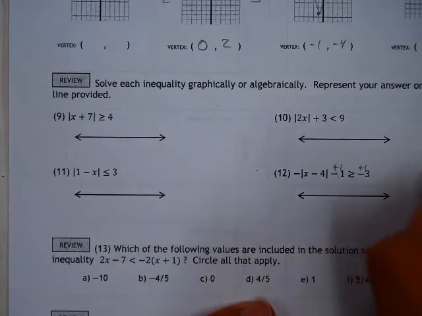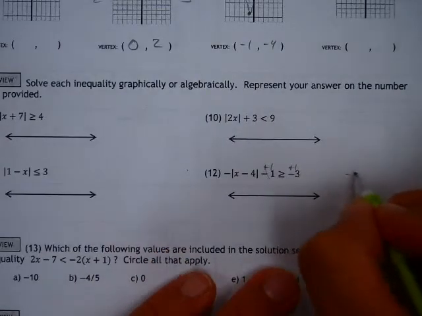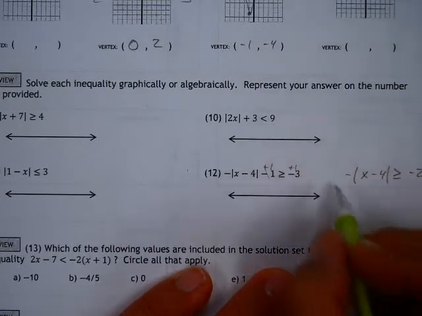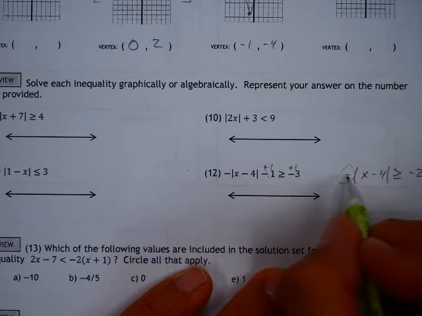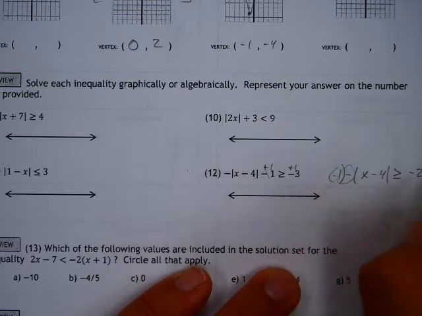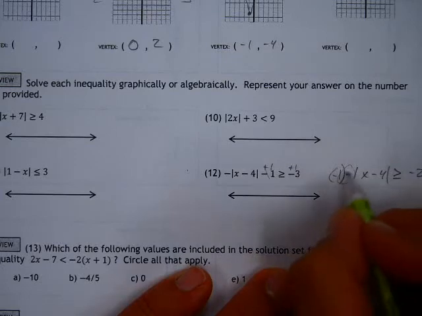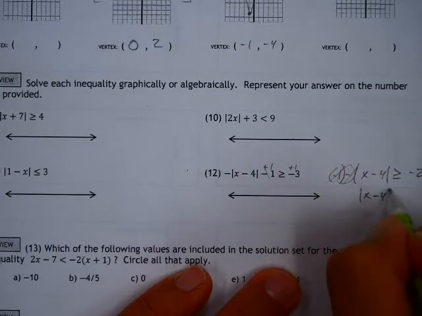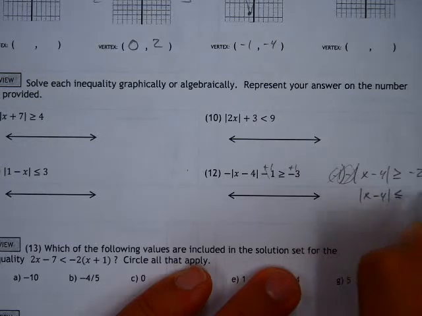That leaves me with a -2. And so if I've got this, the negative absolute value of x minus 4 is greater than or equal to -2, I've got to take care of that negative, which means I'm going to have to multiply both sides by -1. And what that does is it cancels out my negative here, leaving me with the absolute value of x minus 4. It also turns this around.